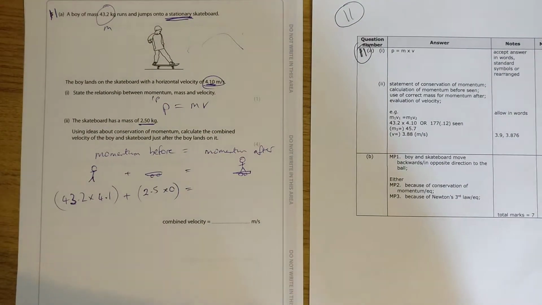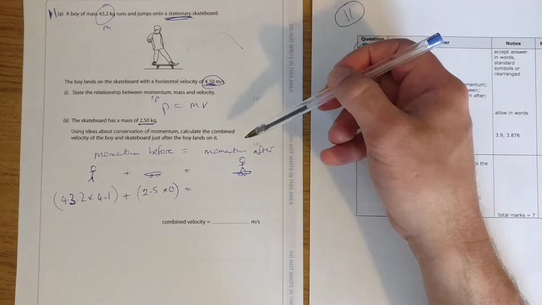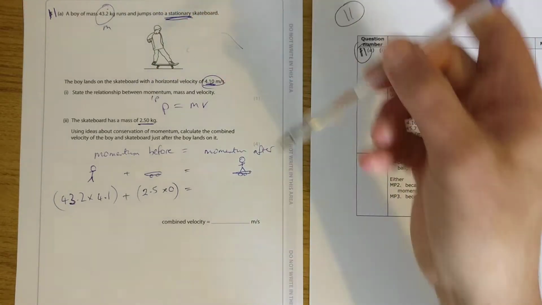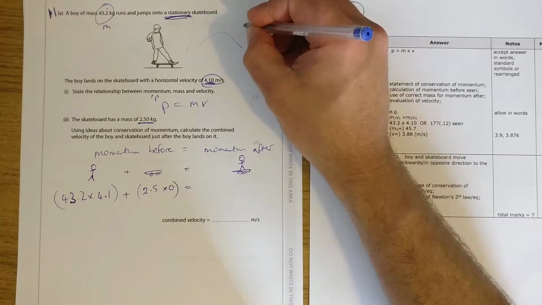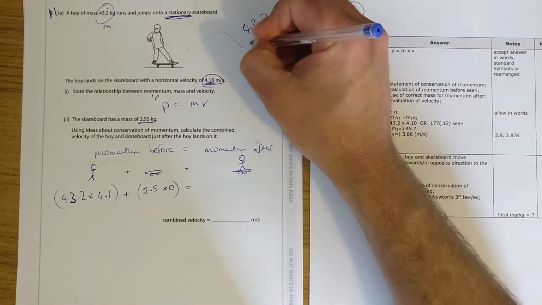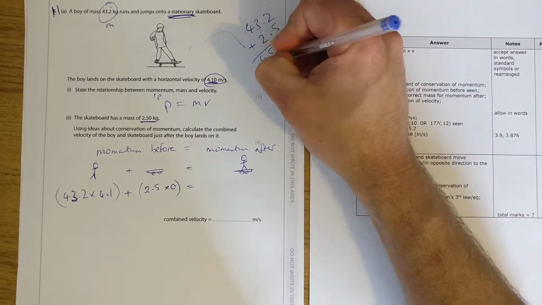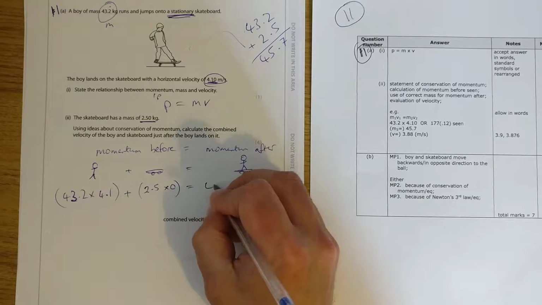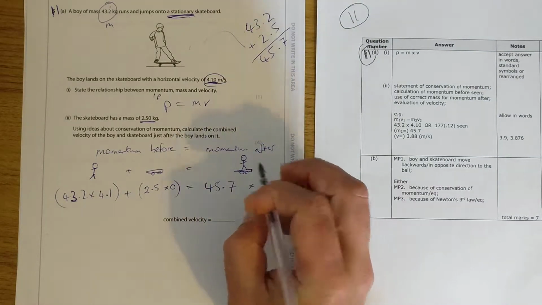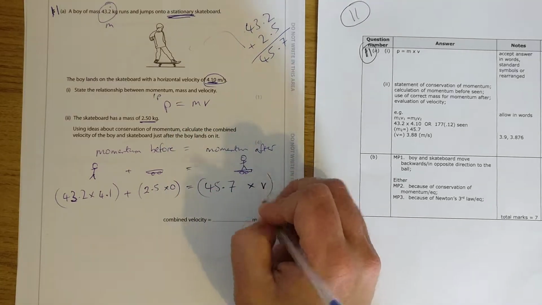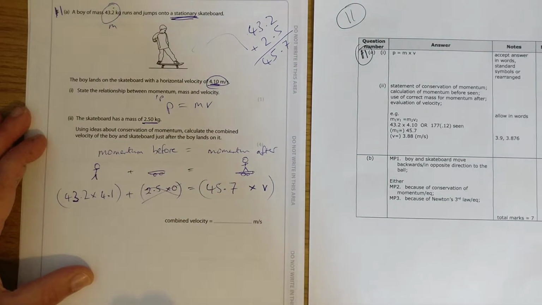Well, this is a bit more complicated because it doesn't tell us what the mass of this whole thing is, but it tells us what the mass of the boy is and what the mass of the skateboard is. So the mass is going to be, you add these two together. So we're just going to quickly do it on the side. 43.2 added to 2.5 equals 45.7. So 45.7 multiplied by the velocity that we're trying to work out. So all we need to do is calculate now. So that becomes 0, so we're not going to include it anymore.